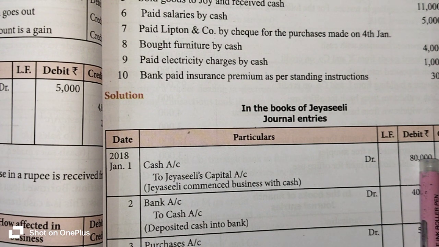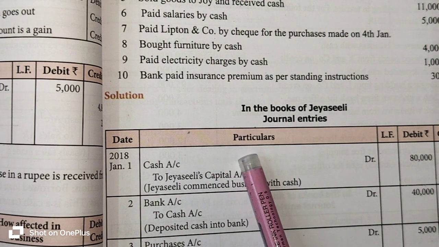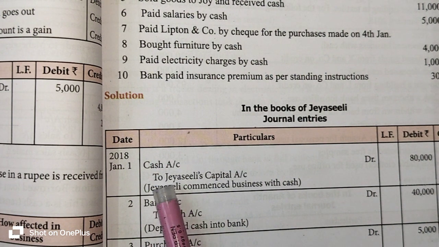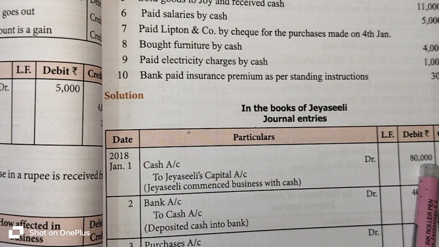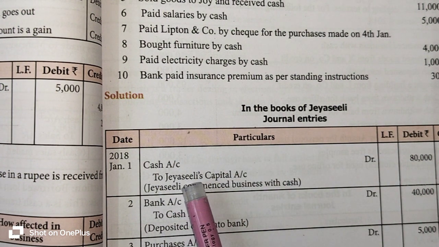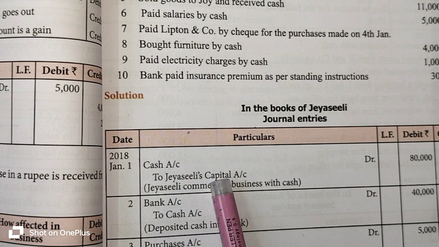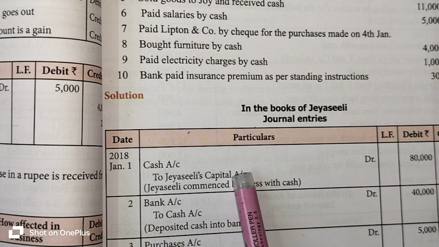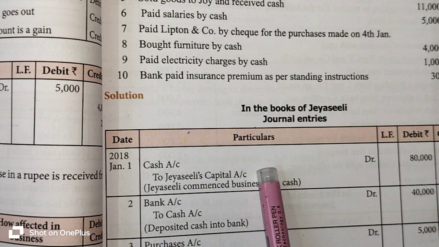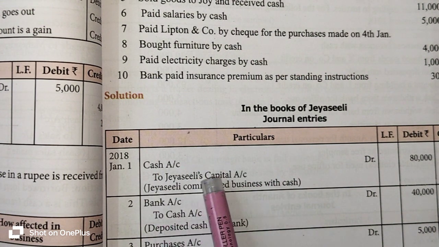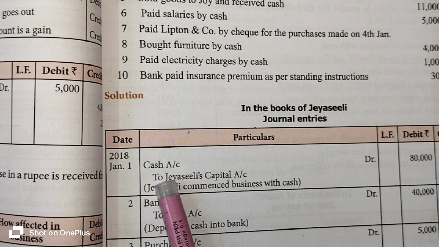What are the accounts affected here? Capital account and cash account. Then let's go for capital account. To Jayasili's capital account. Jayasili invested 80,000 rupees to start the business. Investment means capital. What is meant by capital? Money or money's worth which is invested by the owner of the business, that is called capital. So whenever capital account increases, it is to be credited. So Jayasili's capital account is to be credited, to Jayasili's capital account 80,000 rupees.